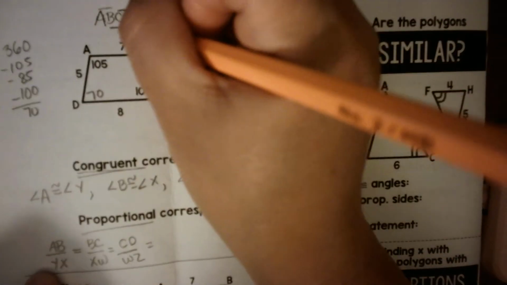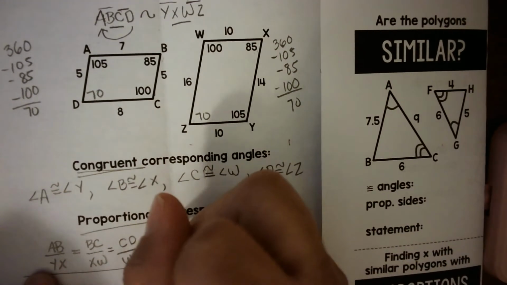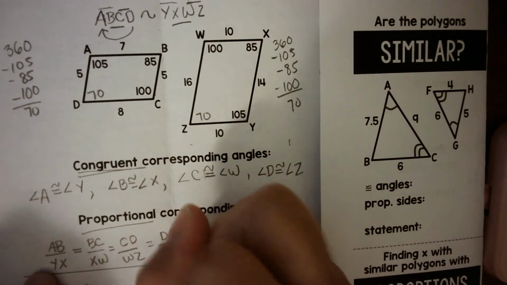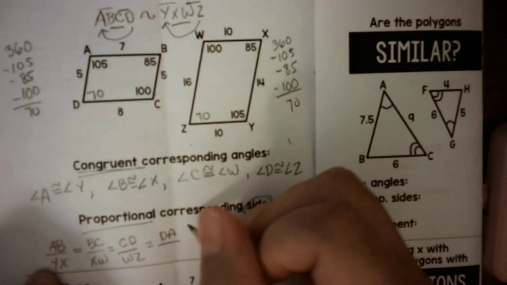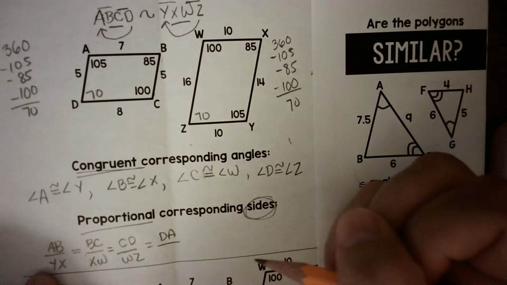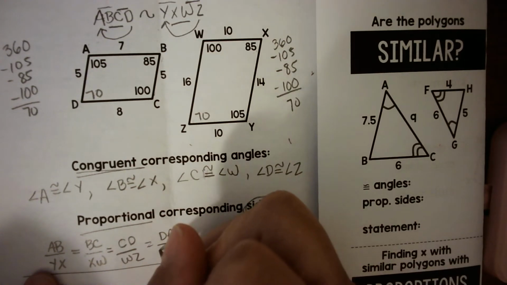And then the last one that most students forget is DA. So that would be ZY. Remember, it has 4 sides, so 4 sides have to be proportional. The denominator in this one was ZY.